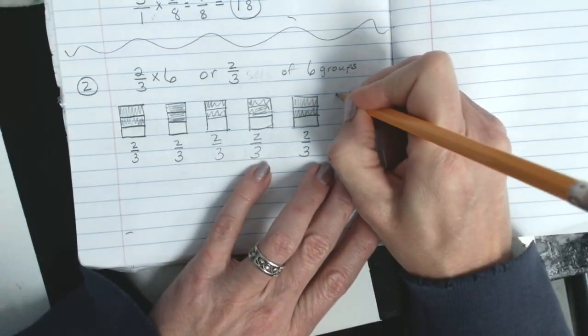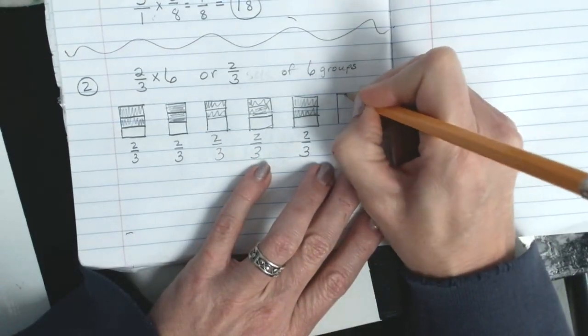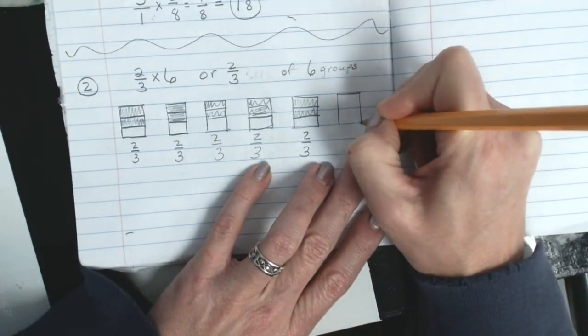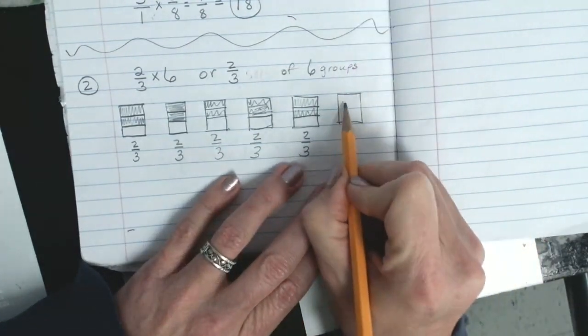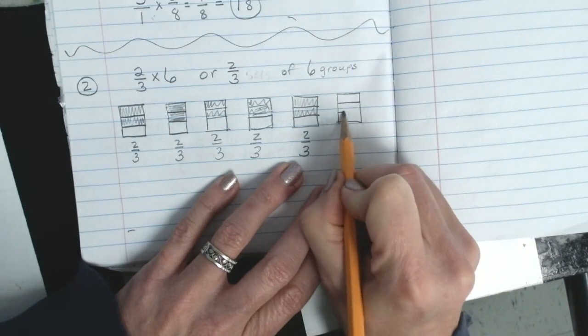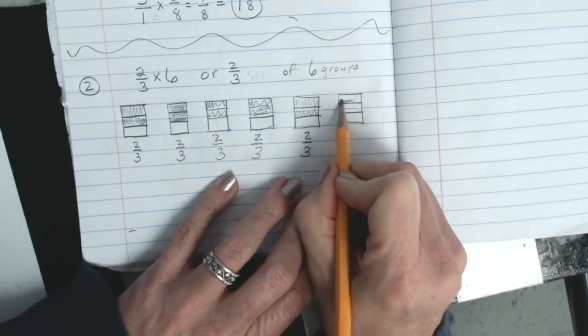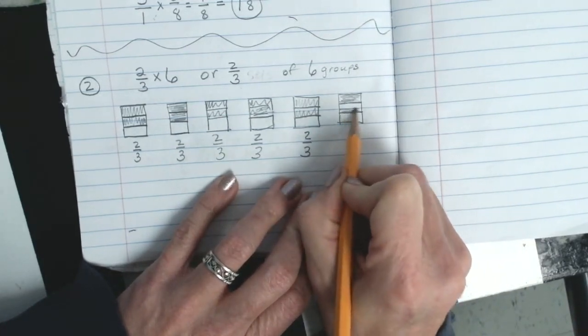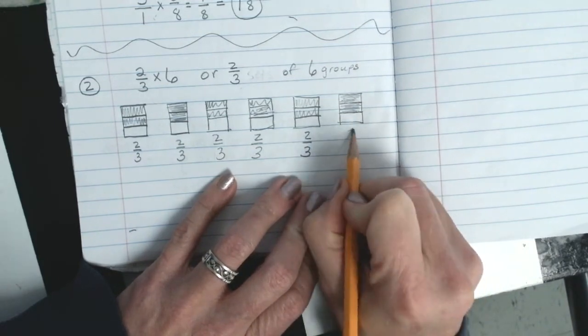One more. So I have 6 groups of 2/3, or 6 sets of 2/3. There we go. I have 2/3 represented 6 times.